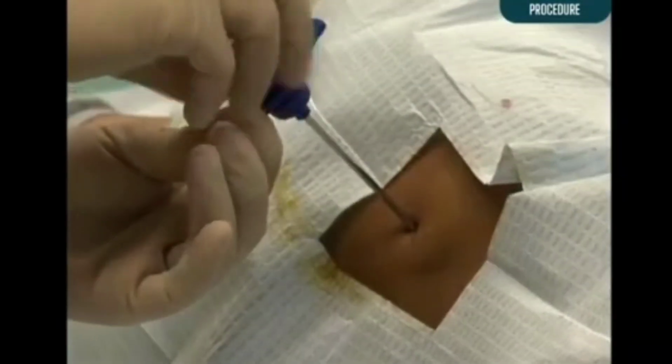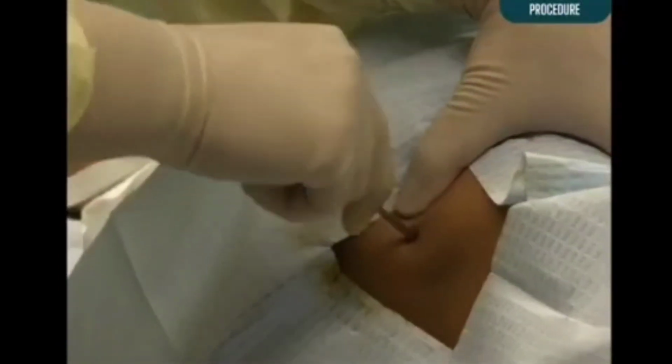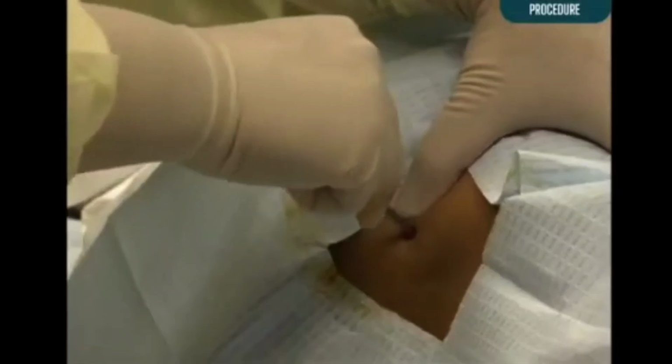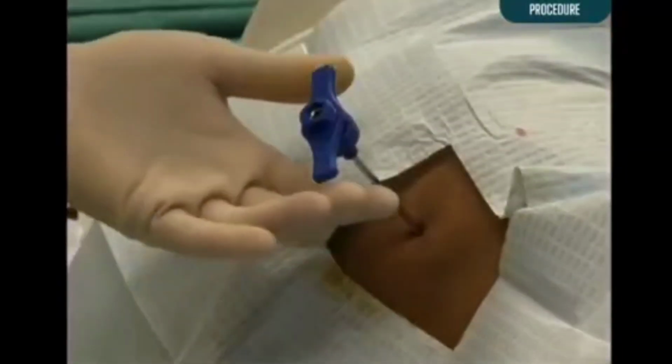Once the needle is anchored in bone, remove the stylet. Continue to advance the needle 1 to 2 centimeters into the marrow cavity with a back and forth rotating motion. The stylet may be reinserted to determine the length of the biopsy specimen in the needle.